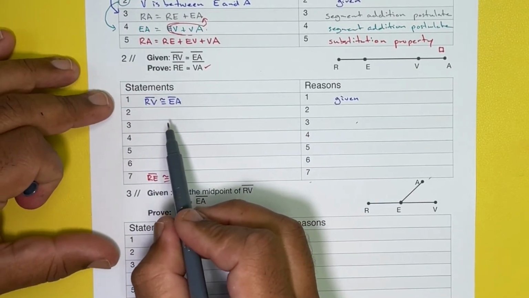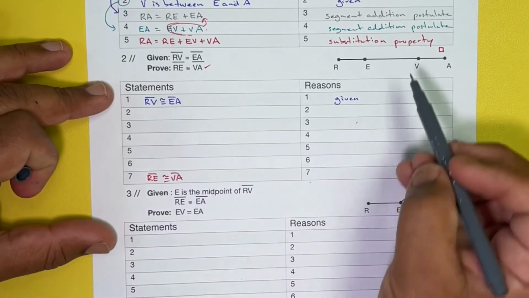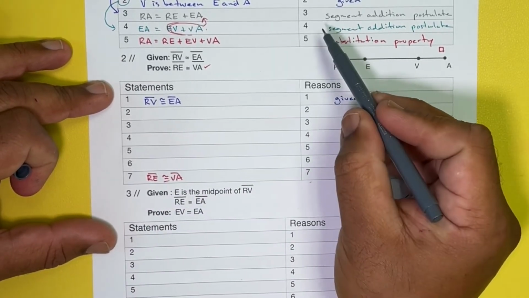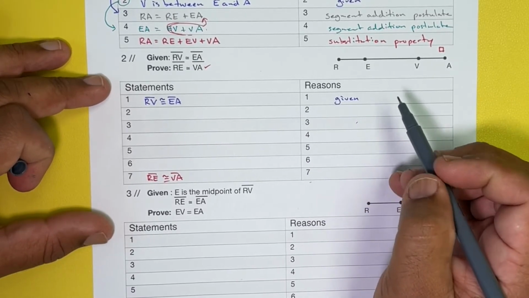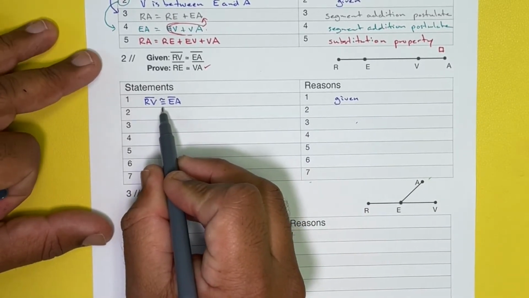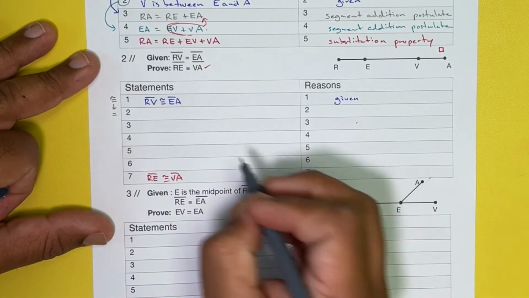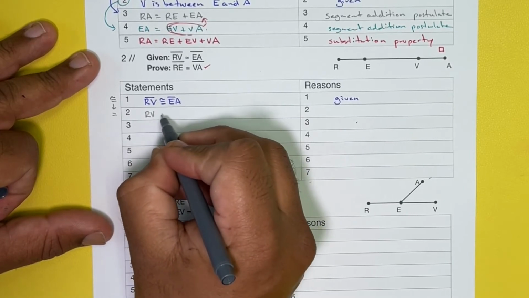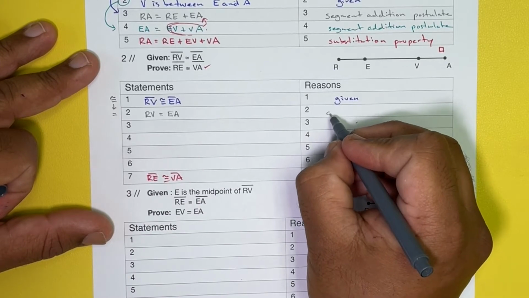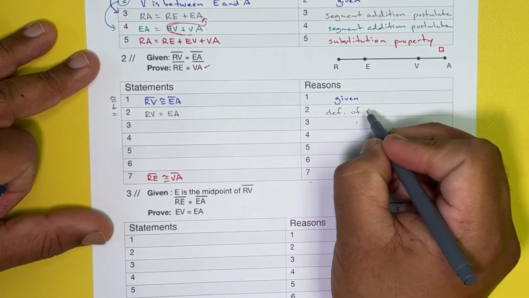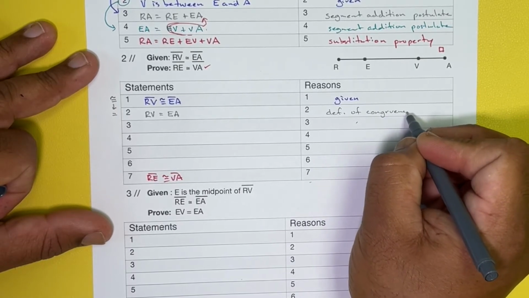So let's see. I'm not really sure where to go with this yet. So what I'm going to guess is that I'm going to have to add up some segments like I did in number one. And in order to add up segments where they're equal to something, I need to switch to equals. And right now I'm in congruence. So I need to switch from congruence to equals. So I've got the length RV is equal to the length EA. And the definition of congruence is why I'm allowed to switch between congruence and equals. So we use this one a lot.